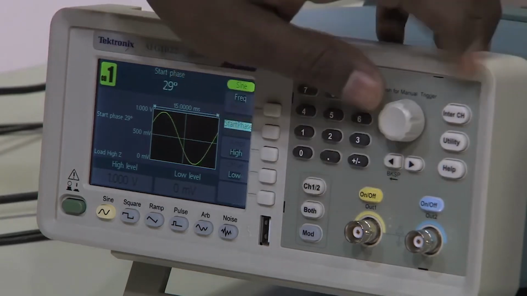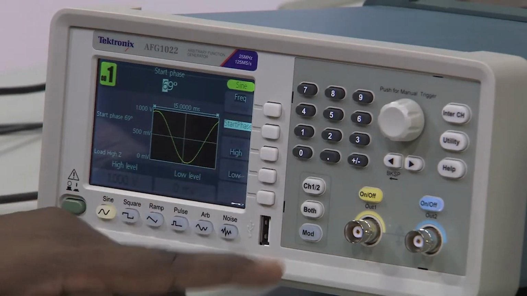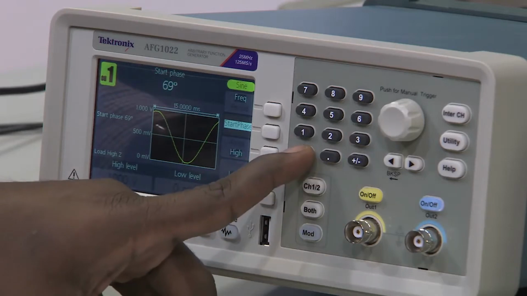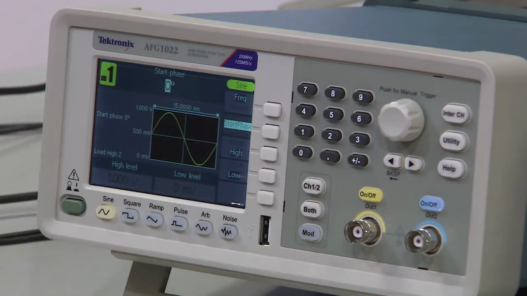Anyway, the next one would be the next white button please. If you want to reset it back to 0, then you can just write 0 and press enter and it goes to 0 degree. It is very easy to operate, that is what I am showing to you.